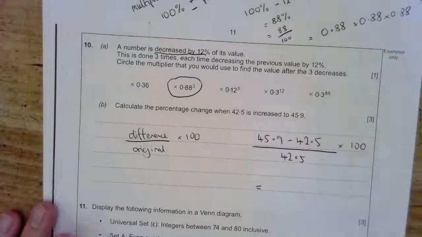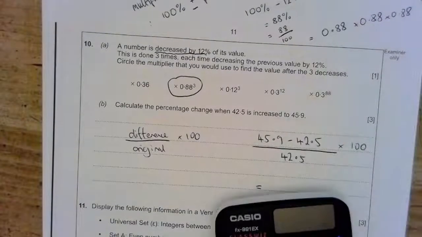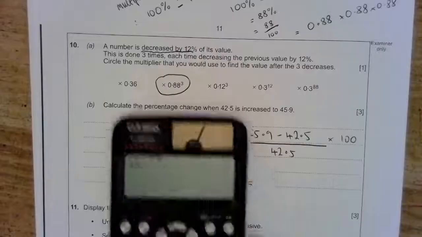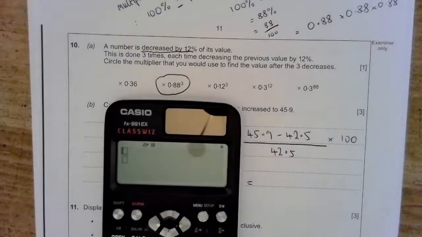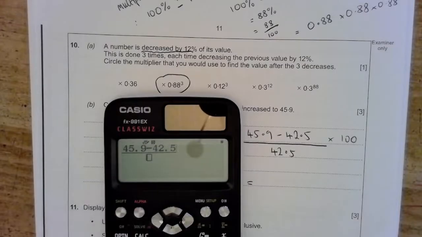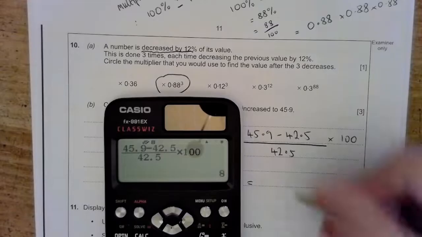Okay? So press fraction, 45.9, take away 42.5, divided by the original, 42.5, times by 100. Gives me 8%.